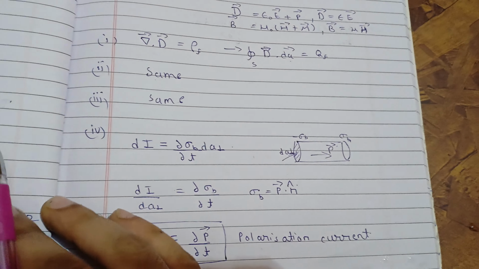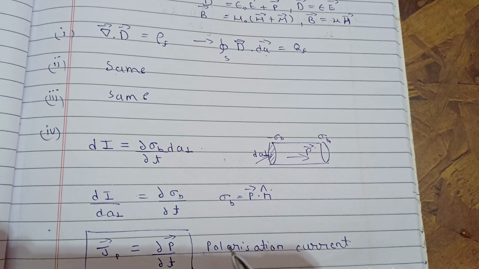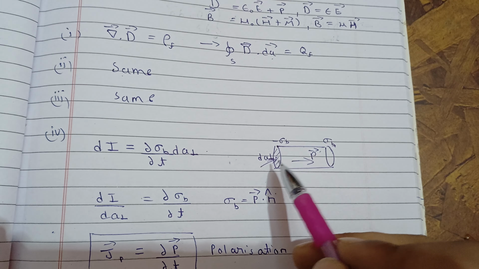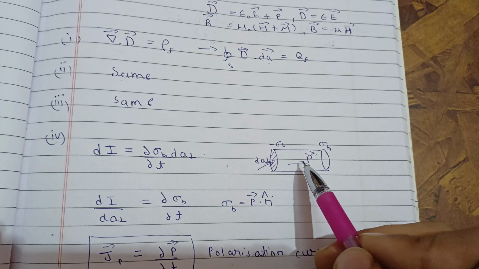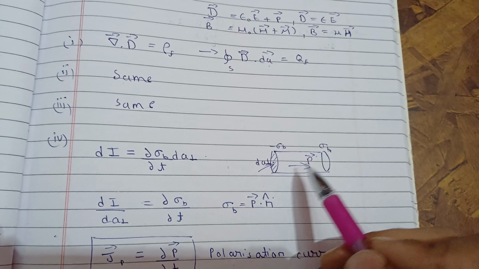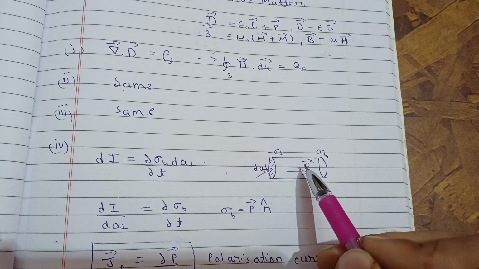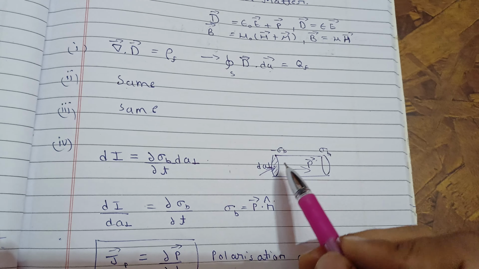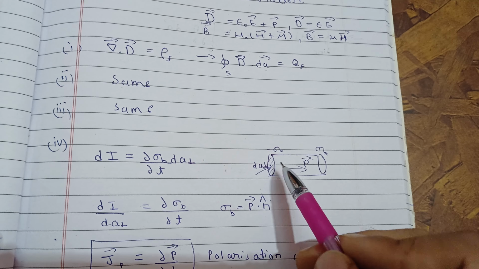So how will the fourth equation change? Now see, you have some material and you are seeing that the electric field is changing. When the electric field is changing, the polarization, the P vector, will change, and when the P vector changes, the bound charge distribution will change with time, and that will give you a current, because charge is changing with time.